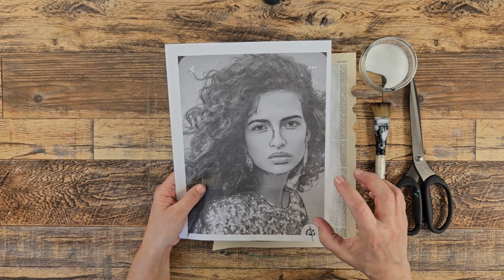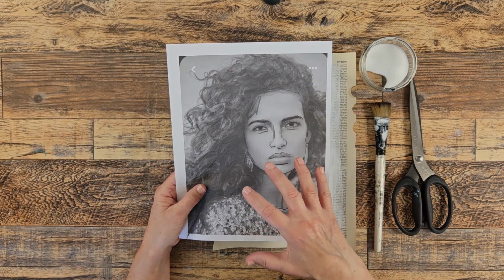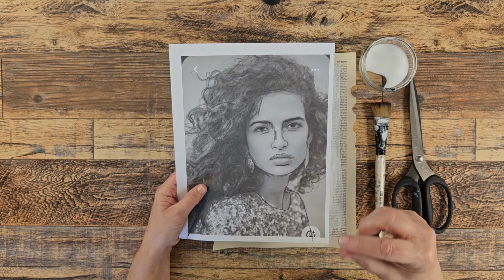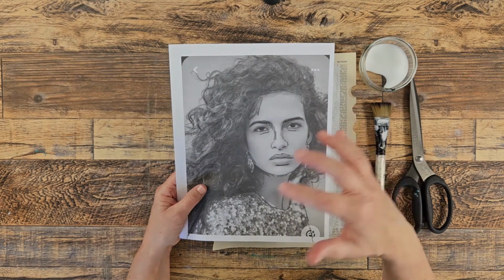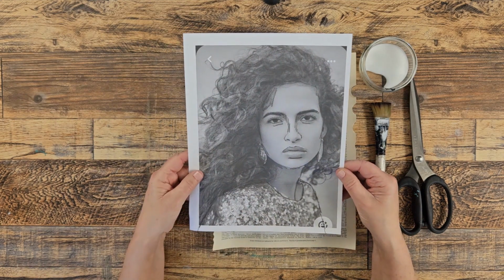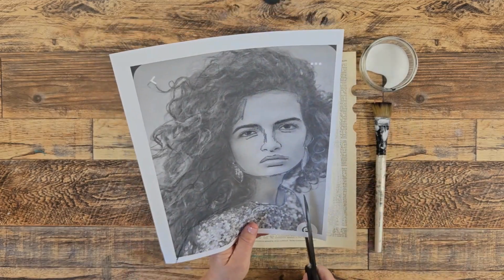Painting over something that's already down is a great way to not only learn the proportions, but to create your own version of whatever your image is.